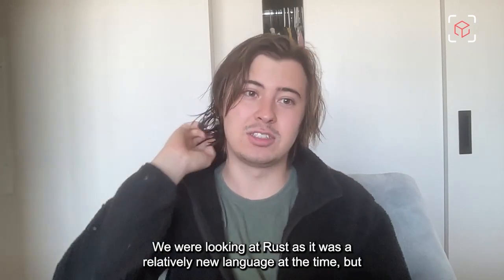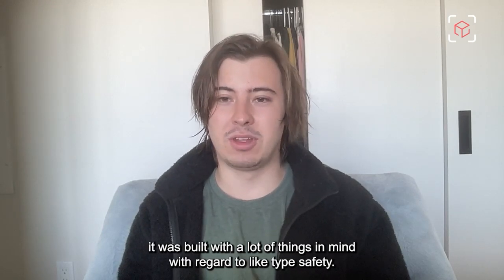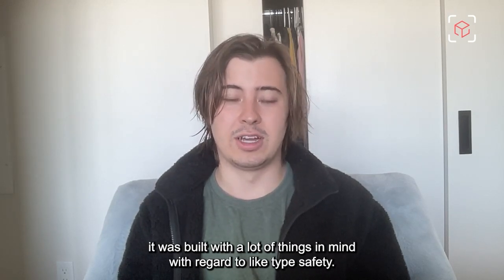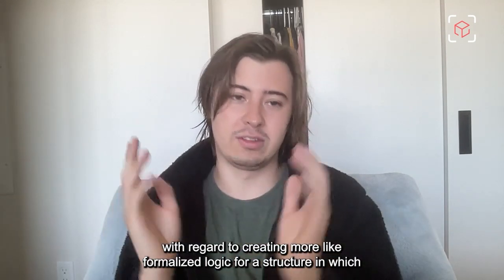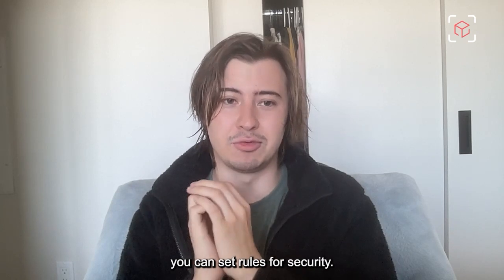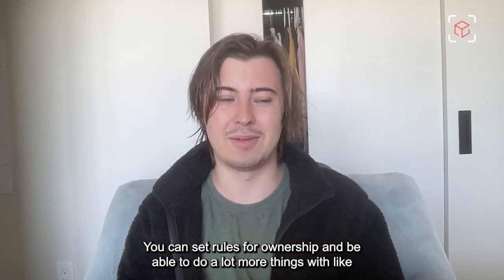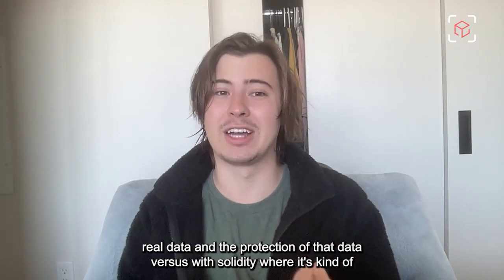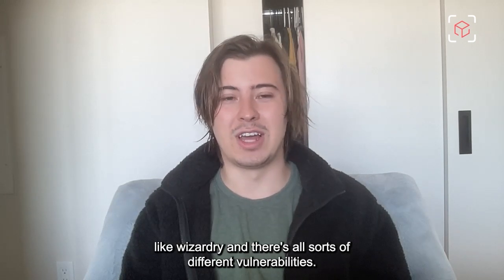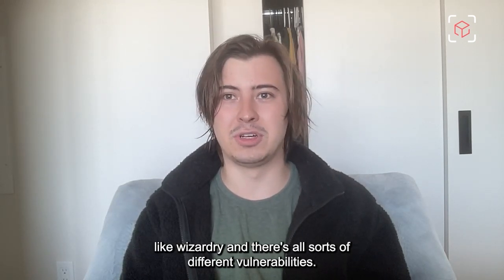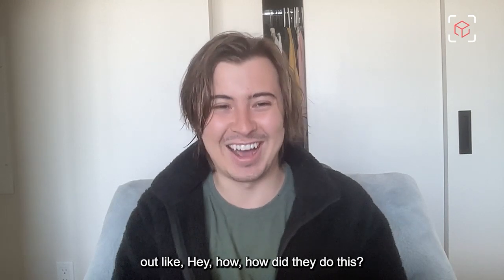We were looking at Rust, which was a relatively new language at the time, but it was built with a lot of things in mind with regard to type safety and creating more formalized logic, a structure in which you can set rules for security and rules for ownership, and do a lot more with real data and the protection of that data. Versus Solidity, where it's kind of like wizardry and there are all sorts of different vulnerabilities, so esoteric that when a hack happens, it takes a few days for people to figure out, hey, how did they do this?